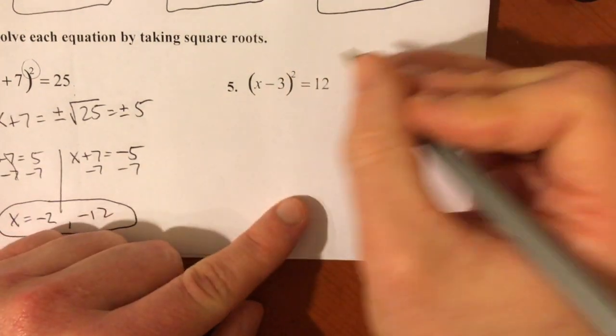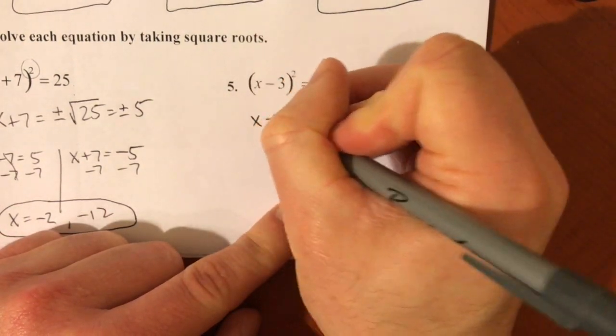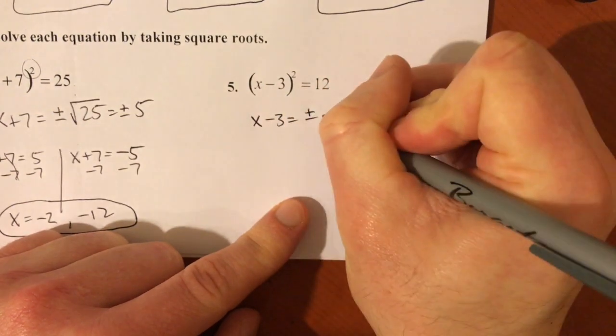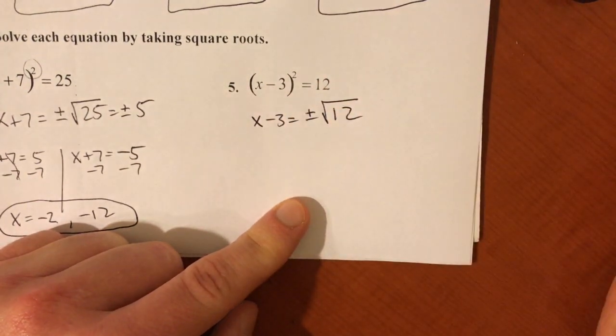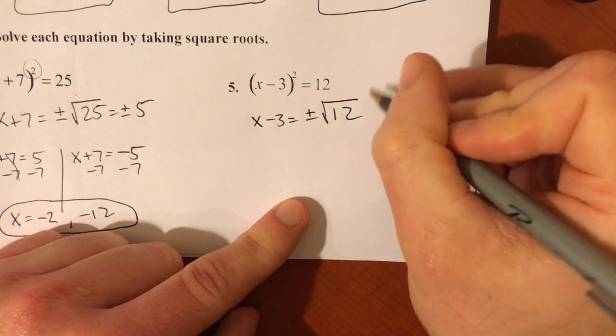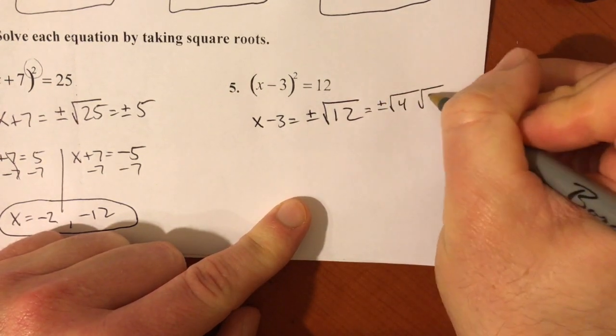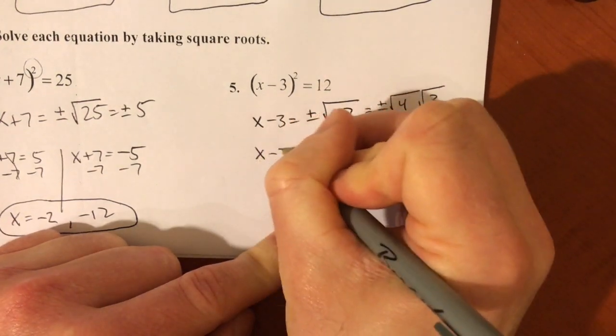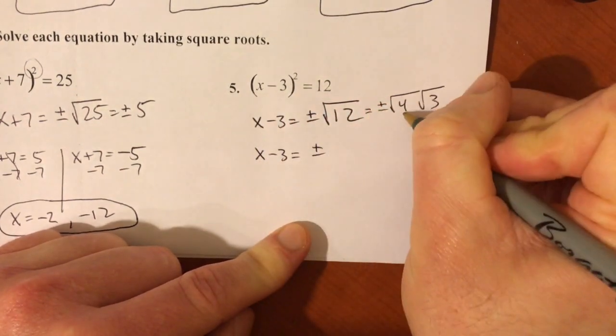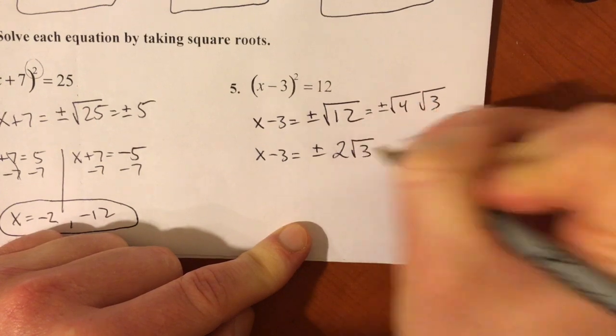All right, and what about this? X minus 3 squared equals 12. Take the square root of both sides, plus or minus the square root of 12. Not a perfect square, no problem. What does it reduce to, though? Root 4 times root 3, the square root of 4 is 2, so we have x minus 3 equals plus or minus 2 root 3.